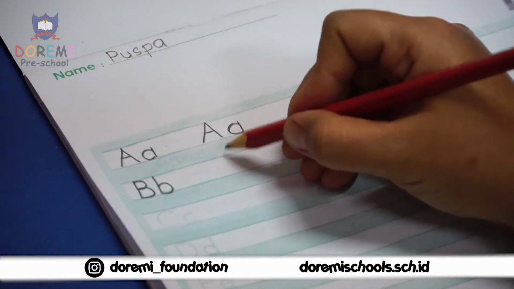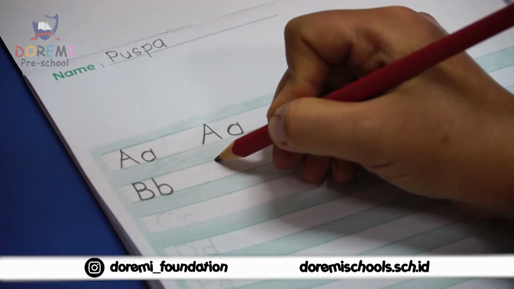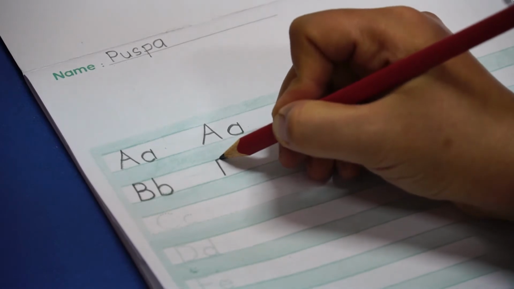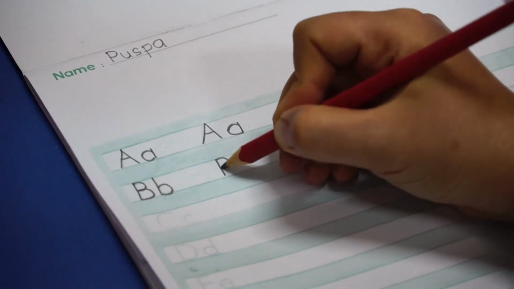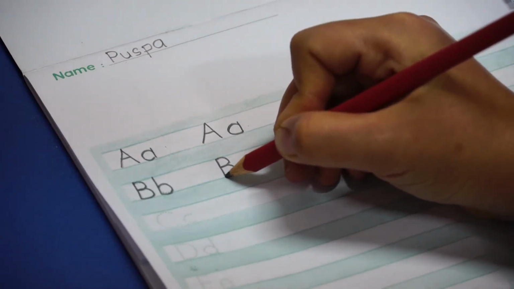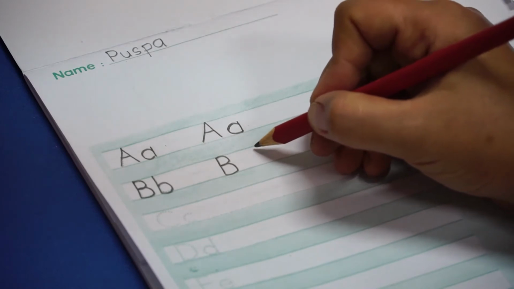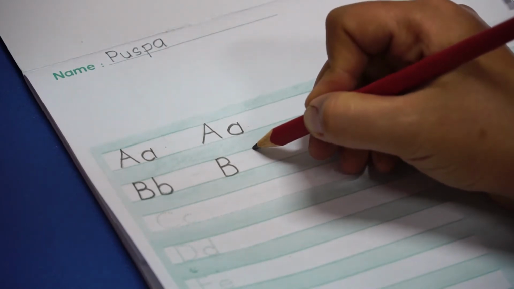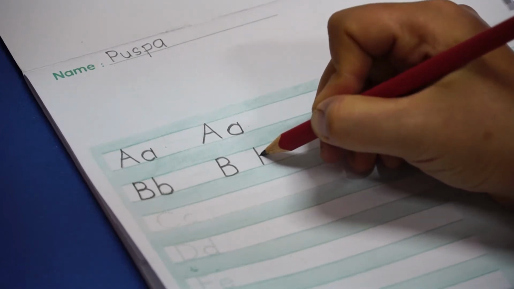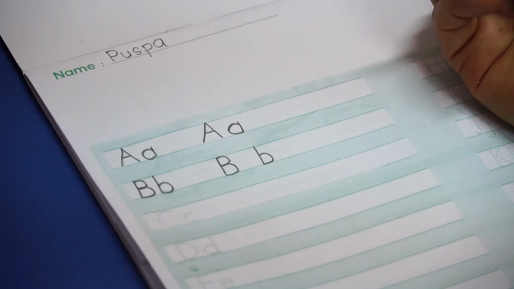And now we continue to write the B, big letter B here. Let's start, kids. Up to down, curve line, one, and one more, bigger, curve line. Okay, it's done. Now we write the small letter B. We make the line from up to down and the curve line, one more curve line in here. I have done for the B.